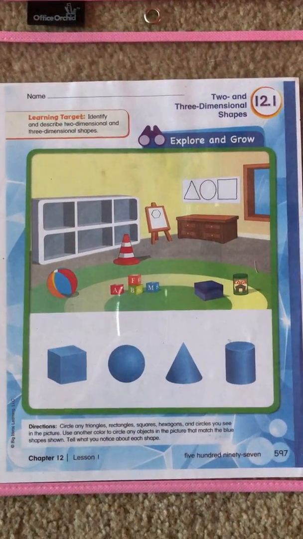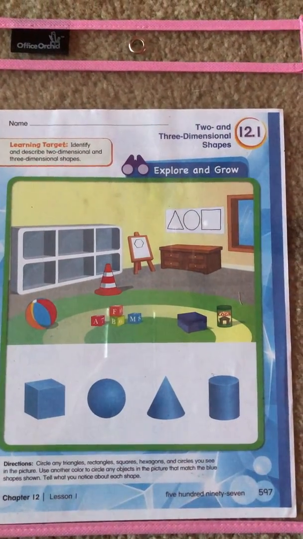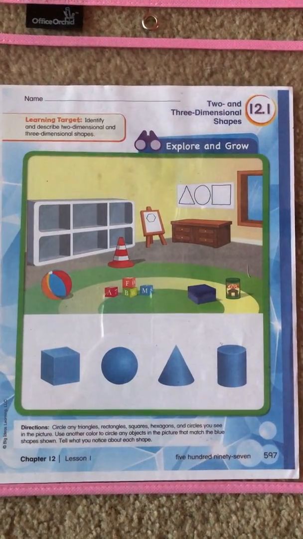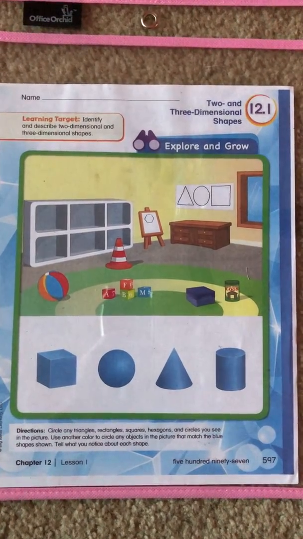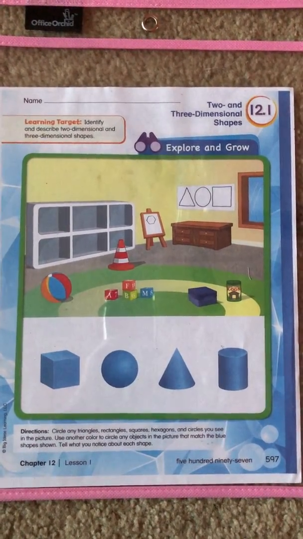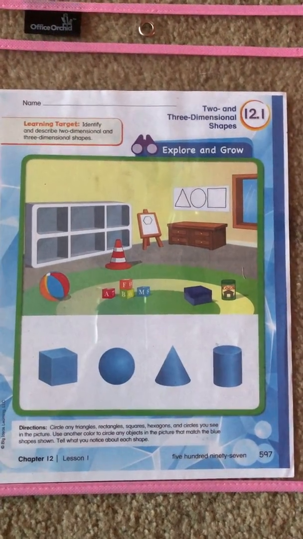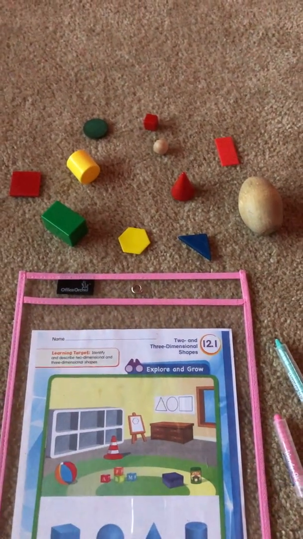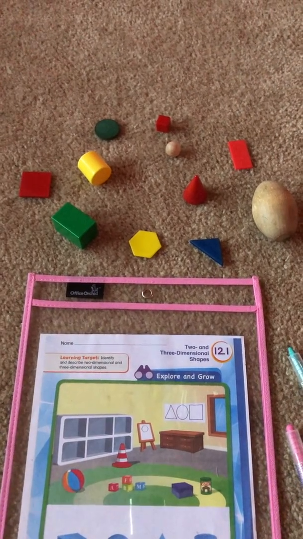Today we will be working on Math Lesson 12.1, page number 597. Take a look at our sheet here, and today we are learning about 3D shapes that are called solids. They pop out. And we're remembering what 2D shapes are, the flat ones. So if you take a look at my shapes up here, can you tell which ones are 3D and pop out and which ones are flat?